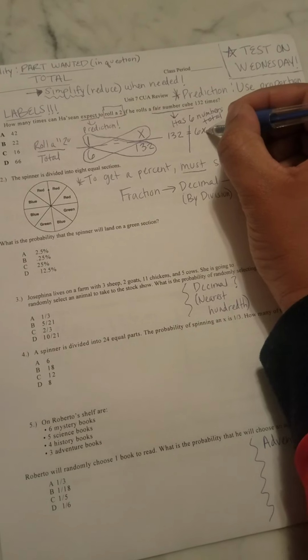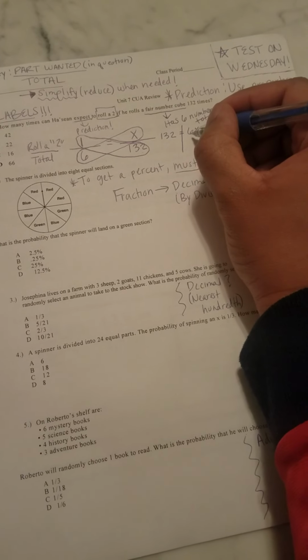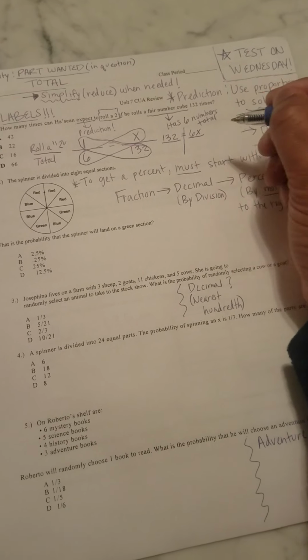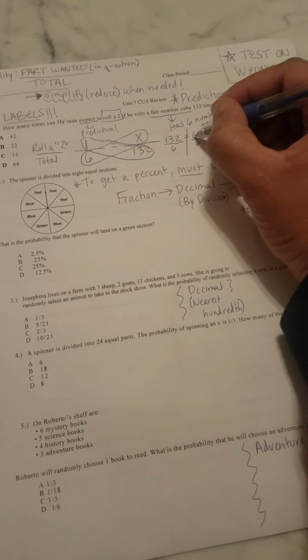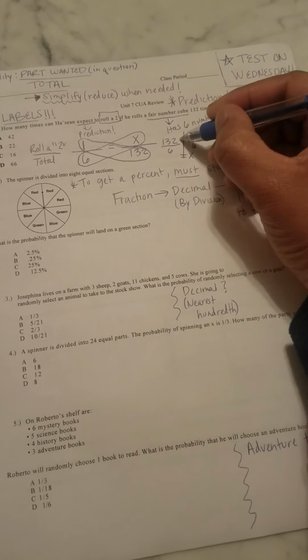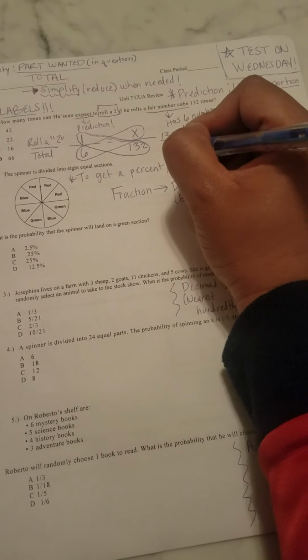I want to get X by itself. So right now they are multiplying, so I do the opposite. The opposite of multiplication is division. And I will divide by the number that I want to leave, which is the 6. This side cancels out, so you're left with X equals, and then 132 divided by 6, you will find out it equals 22.